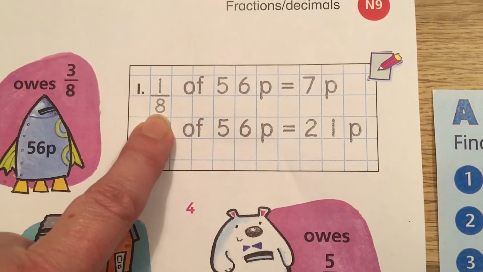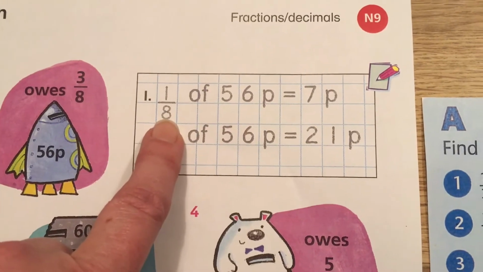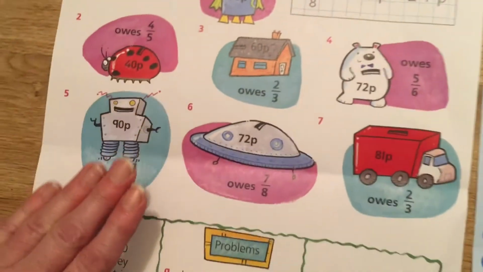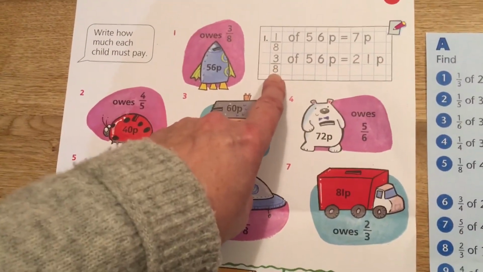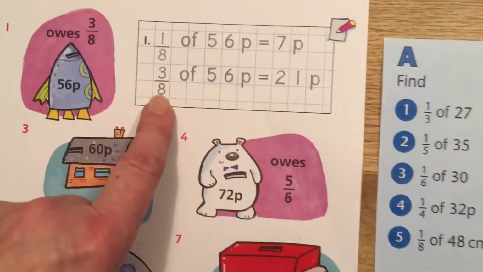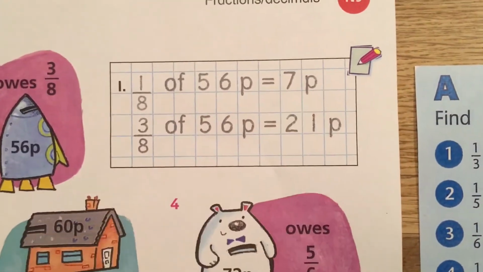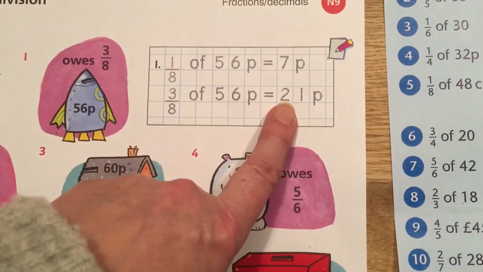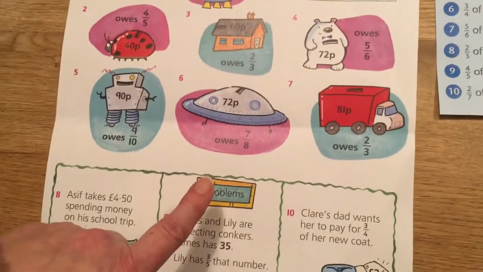So you can do that by dividing your 56 by 8, which is 7. If that's as much as you can do, that's fine. But then if you can go on, see if you can find out what 3 of them would be. 3/8. It's basically 3 lots of 7, which you can see here is 21p. You could have a go at that.